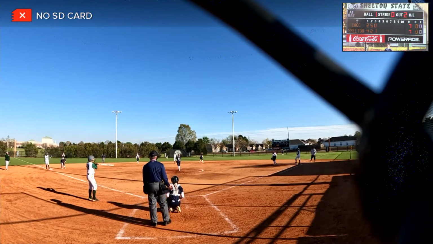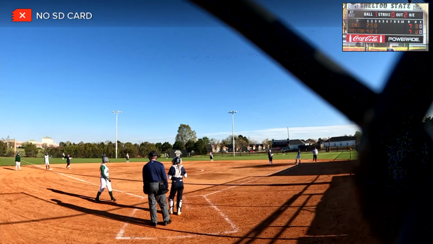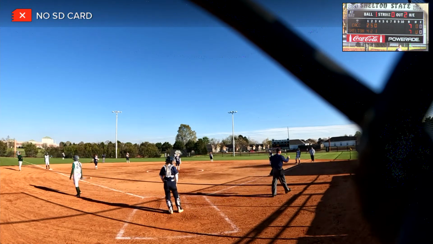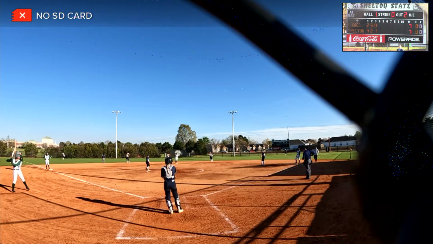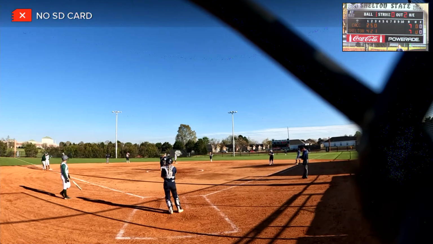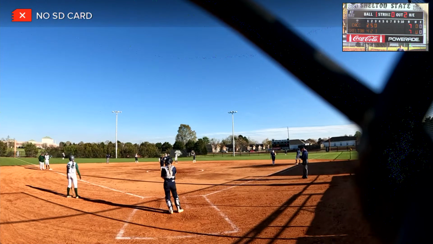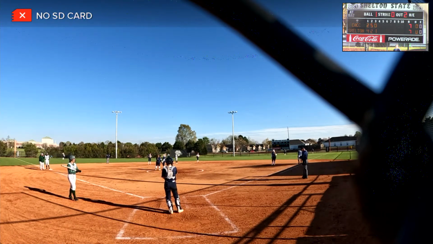Ball 1. And we got a warning now to the Central Alabama coach. He got a warning in game 1 as well. Never did get past that one warning.